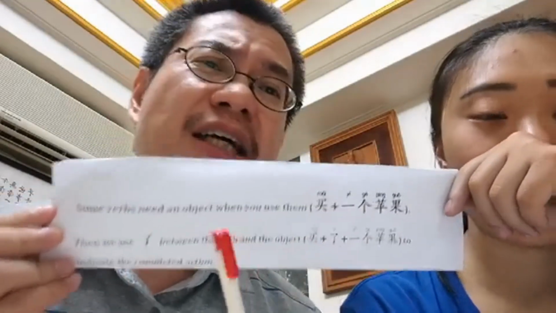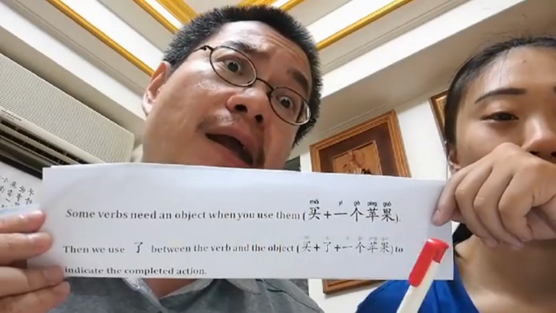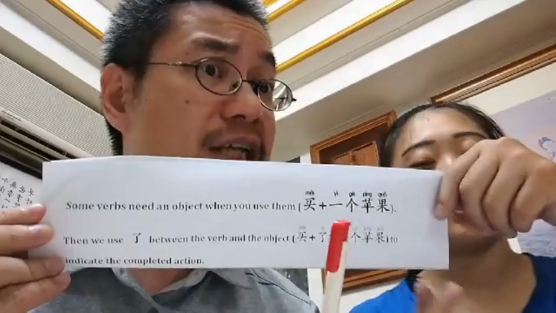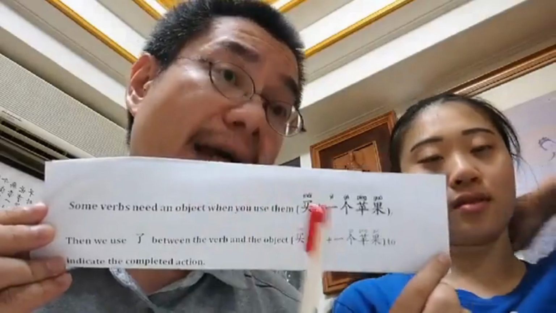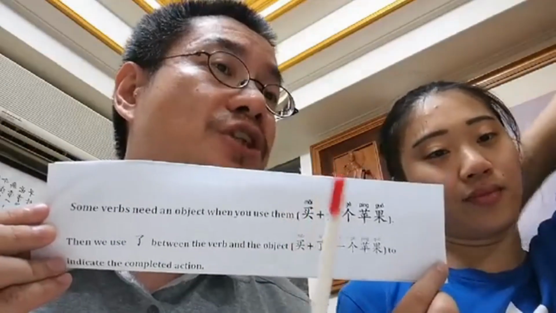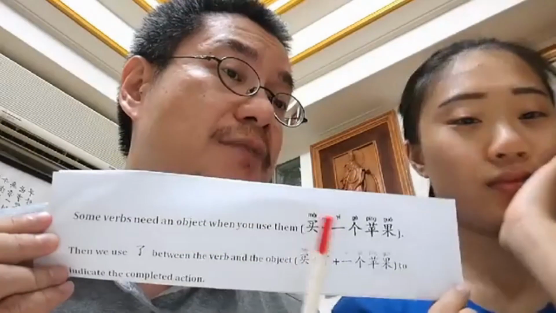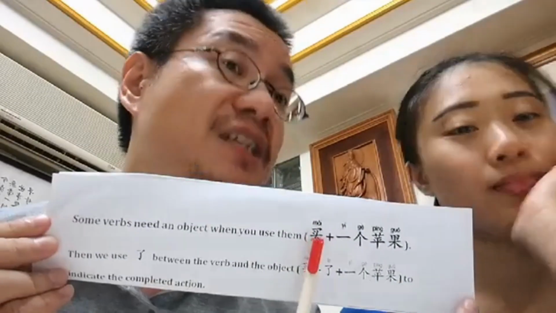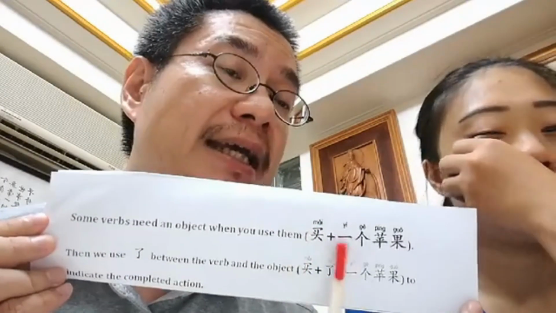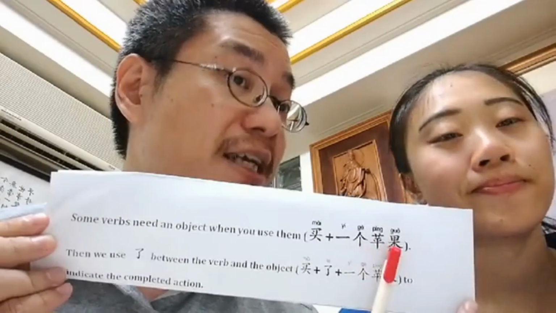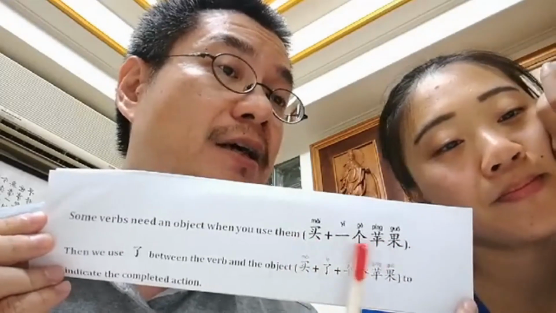You cannot just say I buy. That's the same in Chinese. You cannot just say 我买. You have to use another object after 买. Oftentimes we say 买一个苹果, for example, right? You cannot just say 我买.